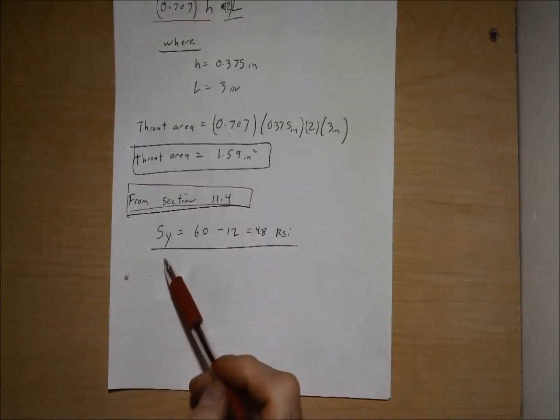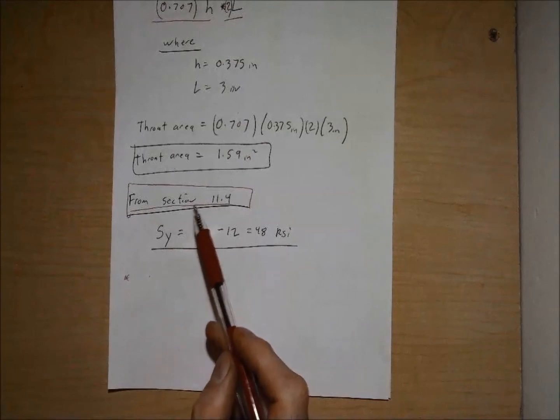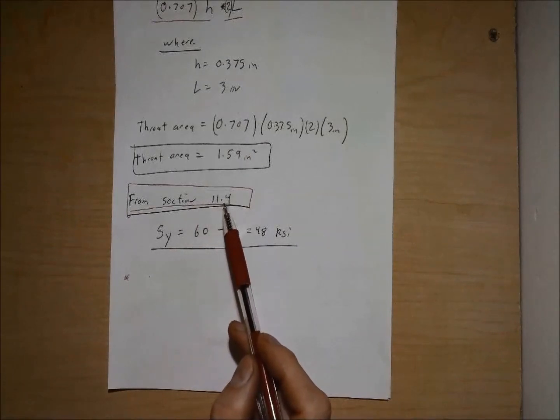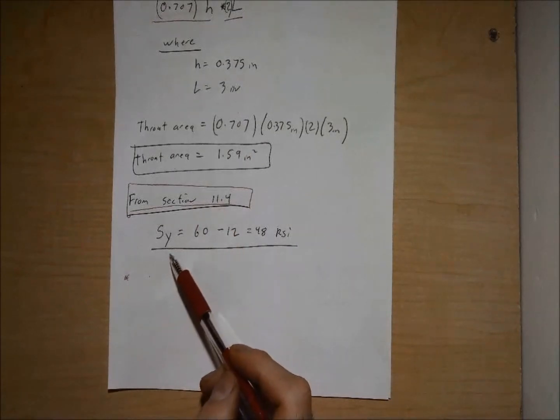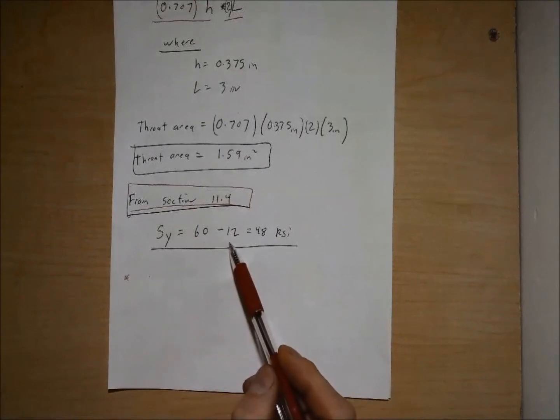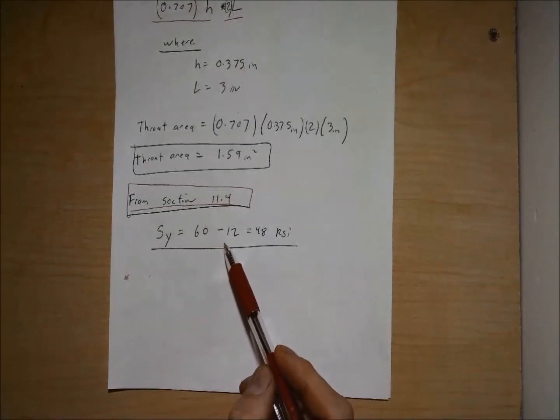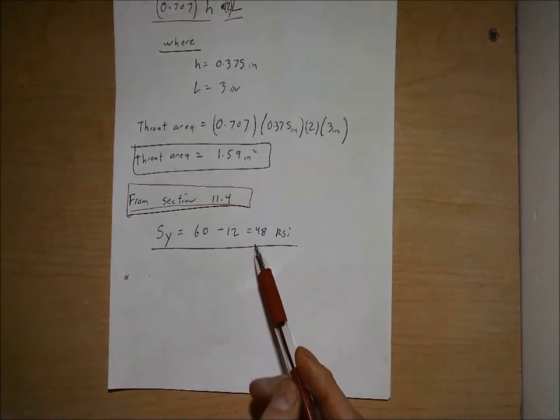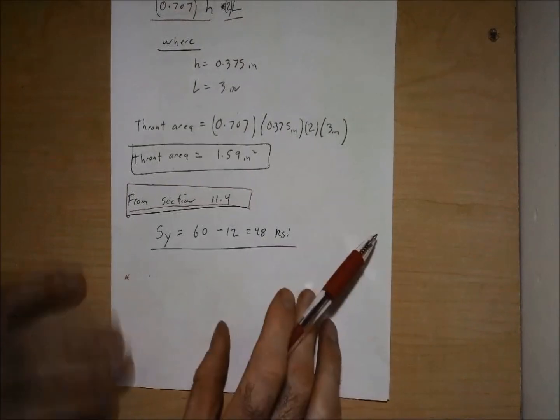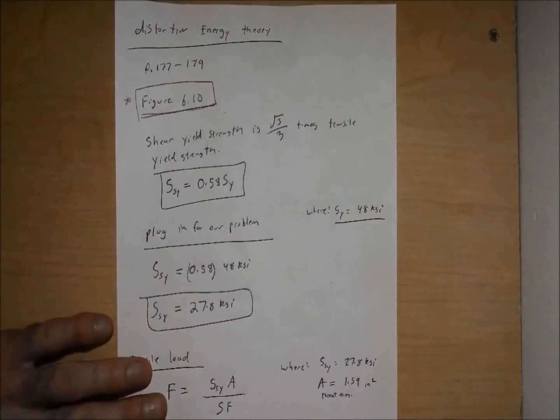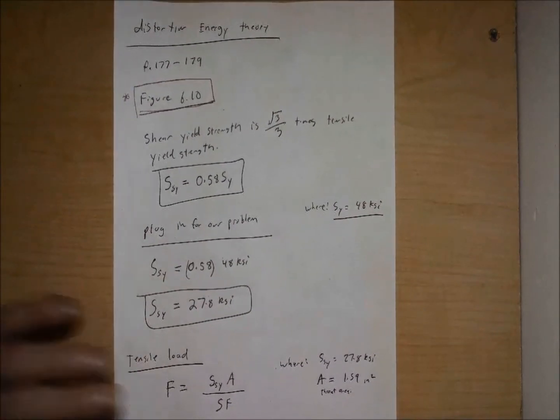That brings us back to this relationship. From section 11.4 in the textbook, we can get our yield strength equal to the tensile strength minus our 12 KSI for the E60 rod. So this gives us an SY of 48 KSI. The next step after that is to take a look at our distortion energy theory.